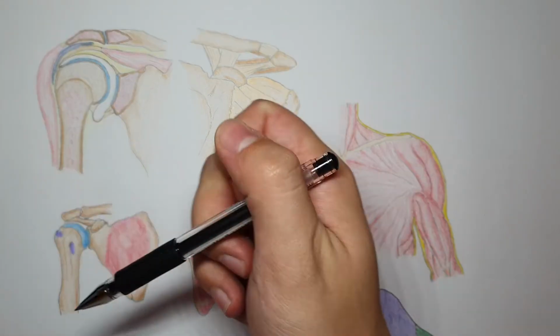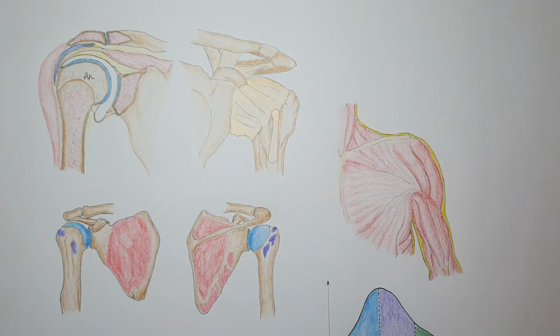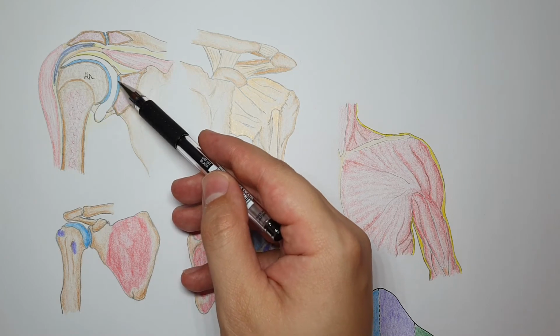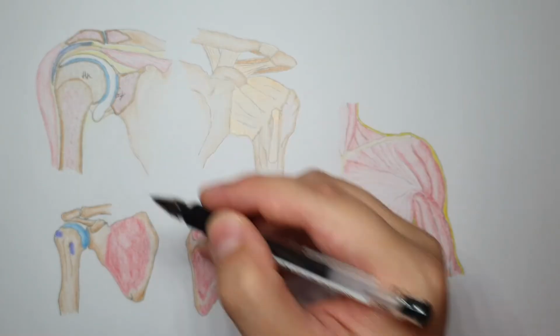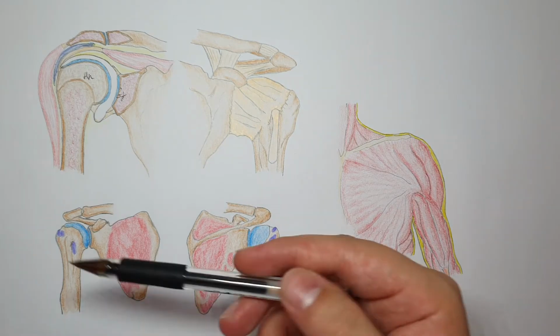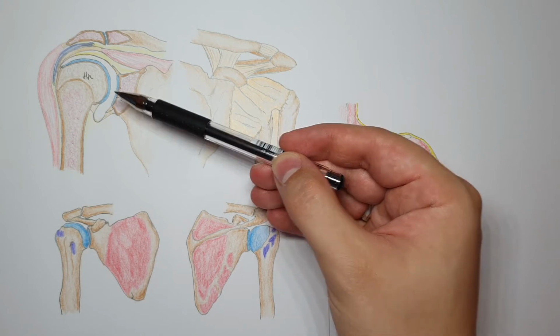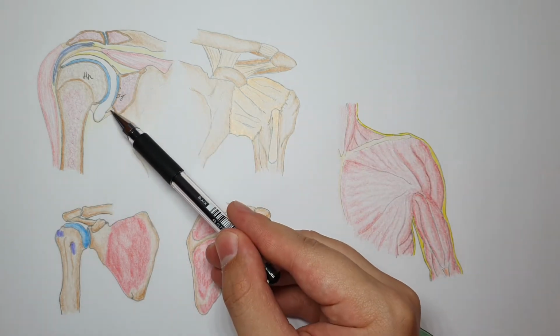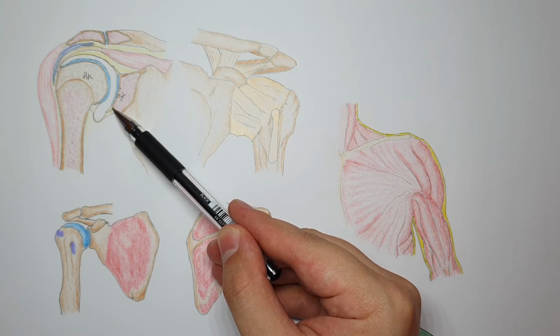The ball is the humeral head, and the socket is the glenoid fossa. So we can see that the glenoid fossa is very shallow, and it is only extended with fibrous tissue that is called the glenoid labrum.